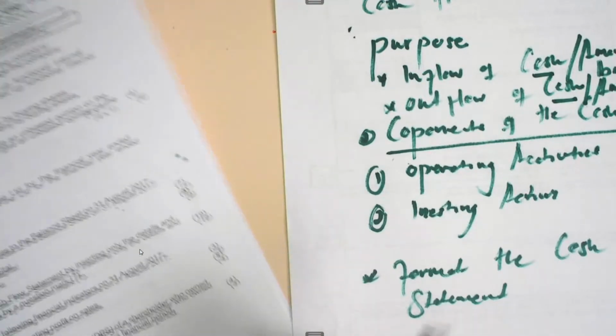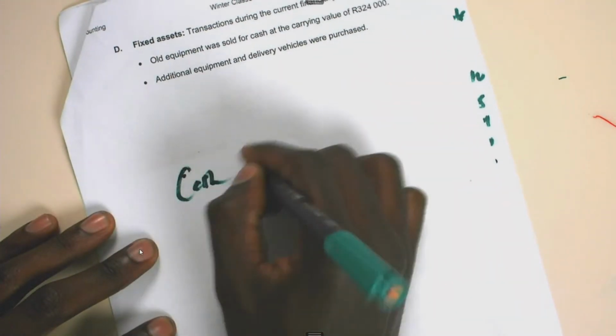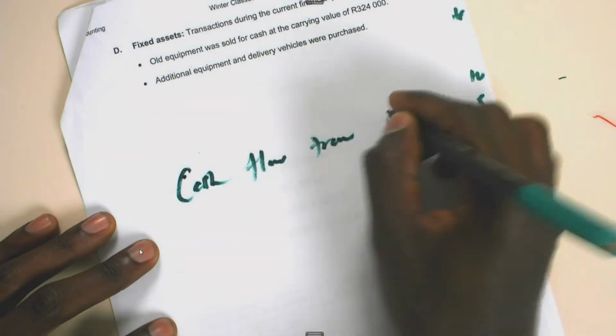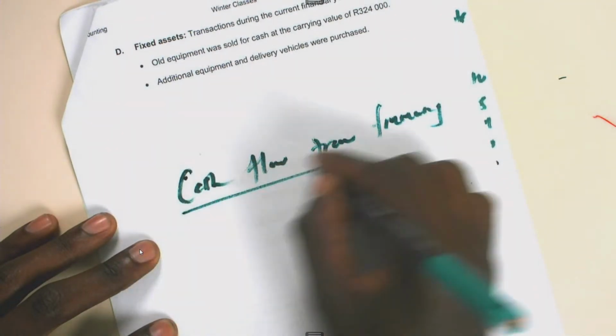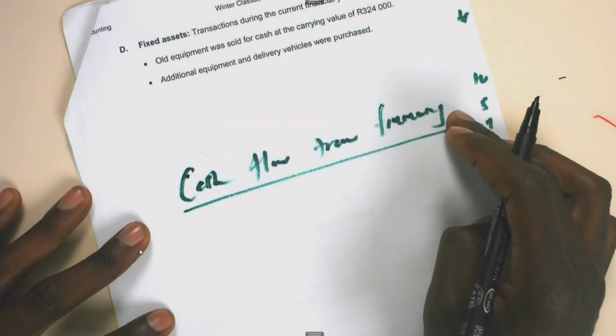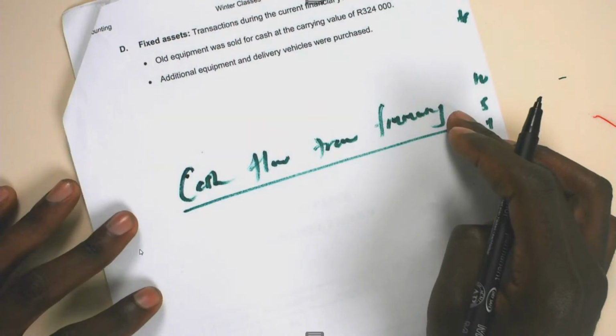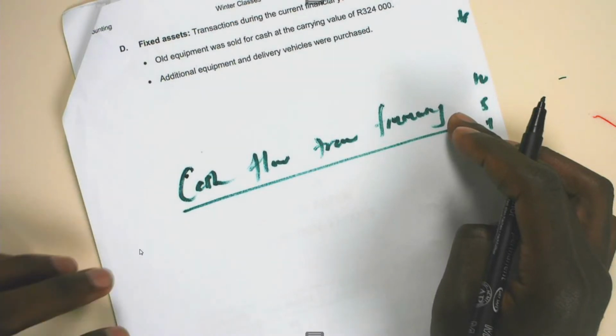And then the other component of the cash flow will now be cash flow from financing activities. So we need to be able to know how much money has been spent also on the financing activities. In the case of financing, we are simply saying how do we have money as the company? How is the company financed?